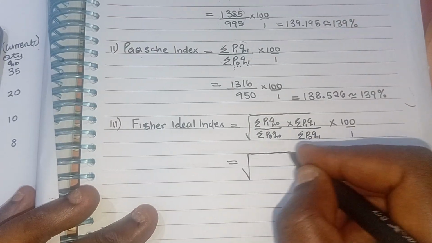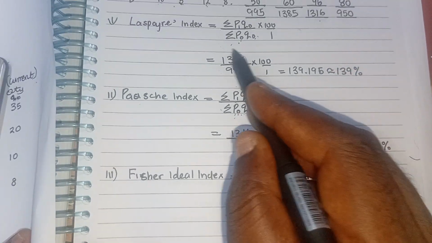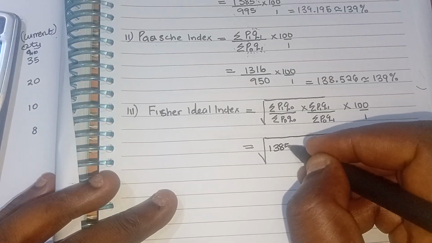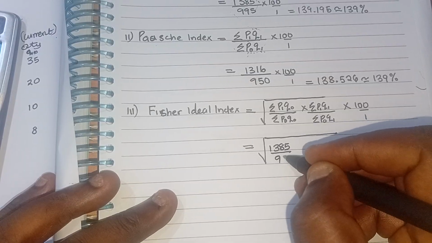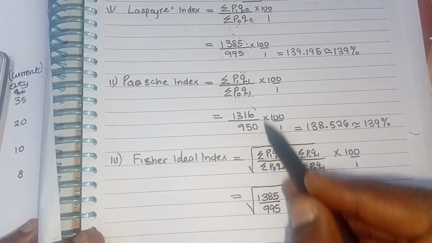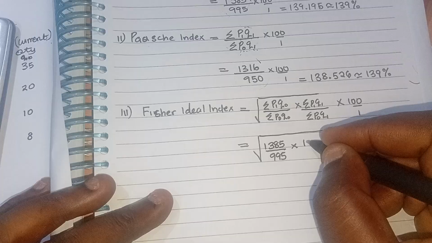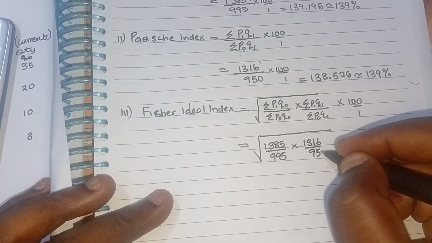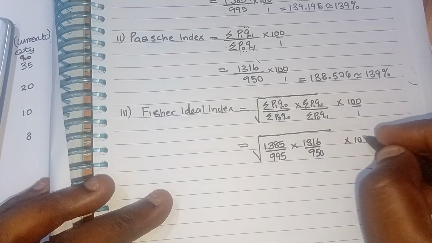Just say the square root of, just pick this figure, that is the last Laspeyres, 1385 divided by 995, multiply by this figure, that is 1316 divided by 950, then multiply by 100 all over 1.